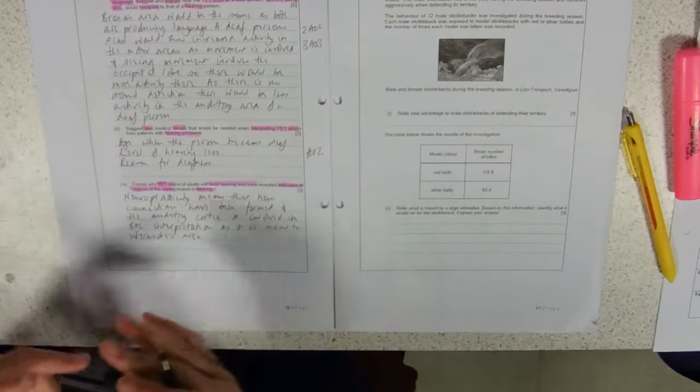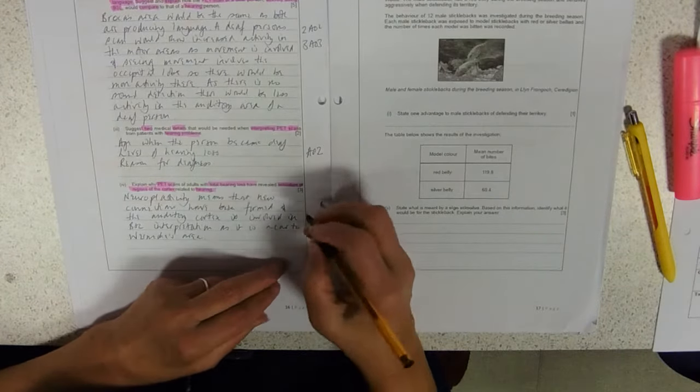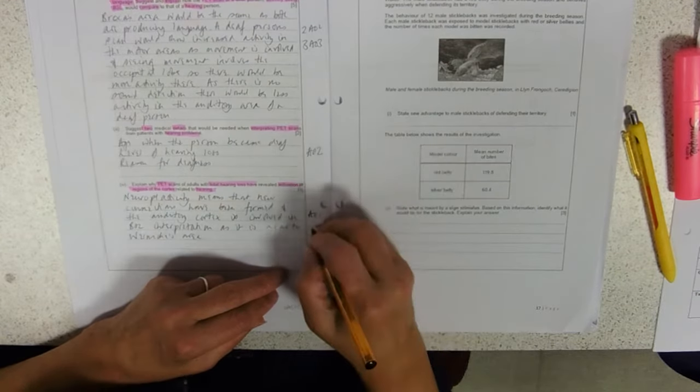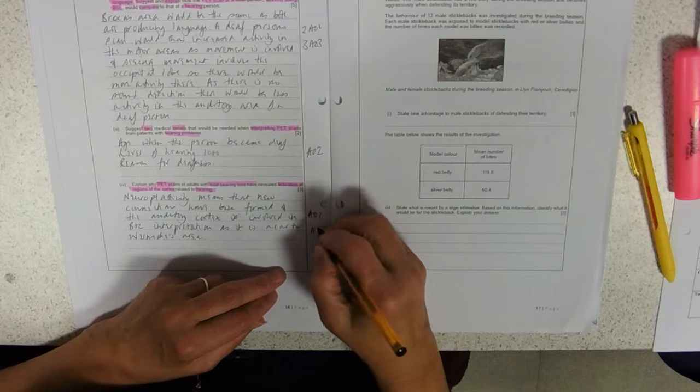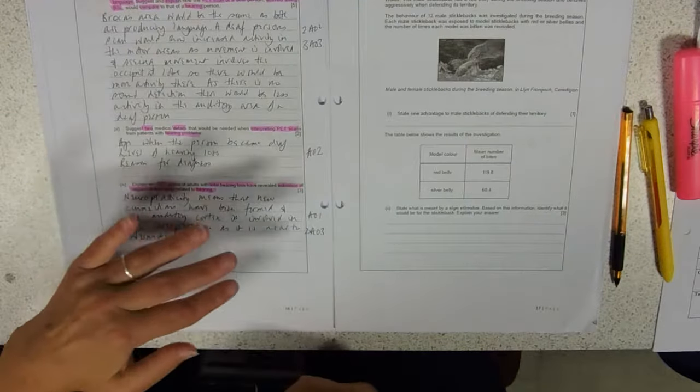So that interpretation is sort of spreading and forming new neuronal connections. And again, there's one AO1 mark, knowing the term neuroplasticity presumably, and 2 AO3, relating that to this new situation.